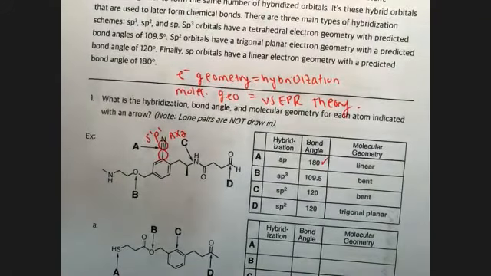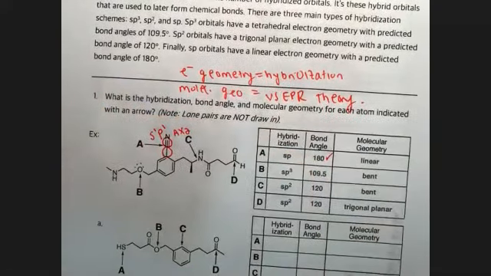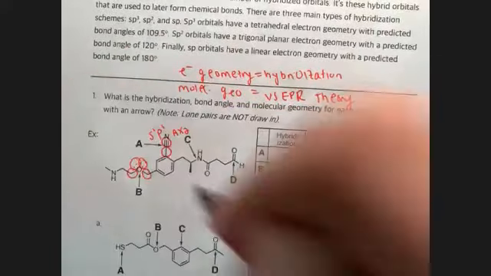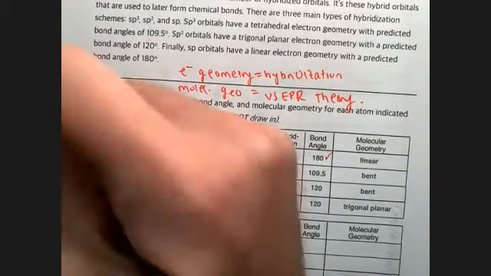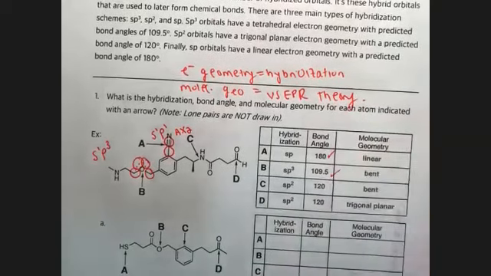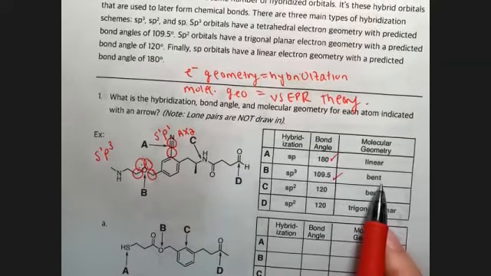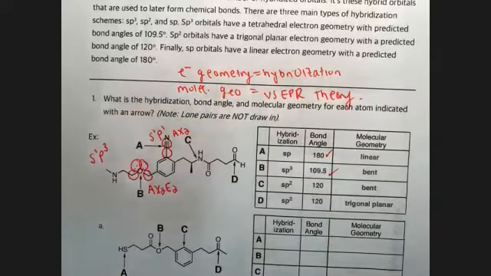Okay, so that was A. So for B, we're counting areas of electron density. There's 1 area, 2 areas, this lone pair counts as 1, and that lone pair counts as 1. So I circled 4 things. So 4 things, my powers, S1, P3, 1 plus 3 is 4. So B, that atom, is sp3. Bond angle I know is always 109.5. How do I know it's bent? Remember, it's tetrahedral electron geometry, but we wrote bent here. It's bent because this is AX2E2. That's why it's bent.